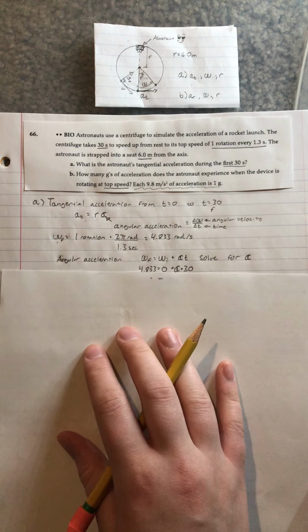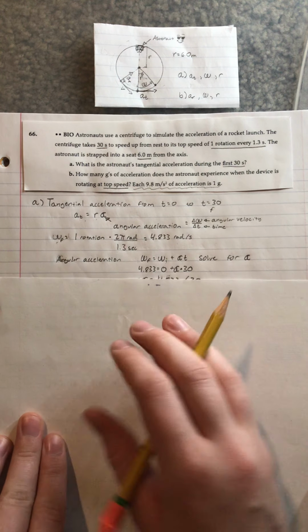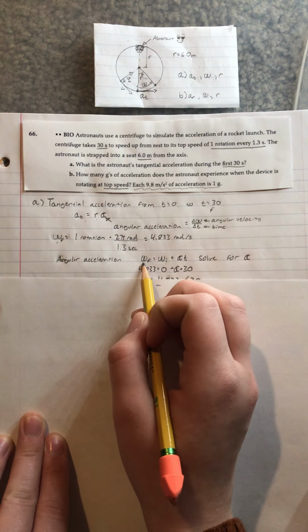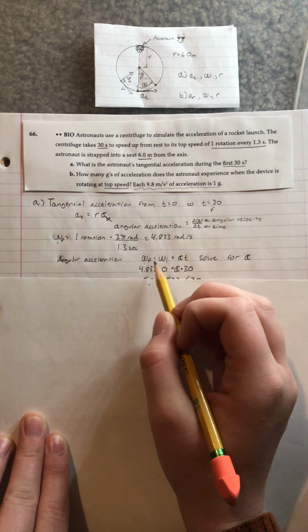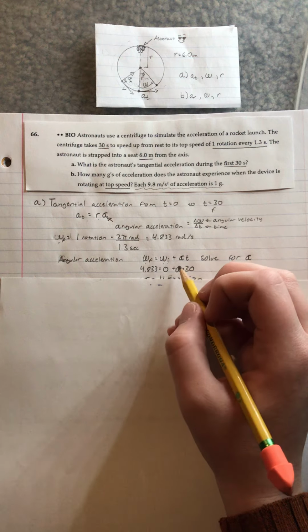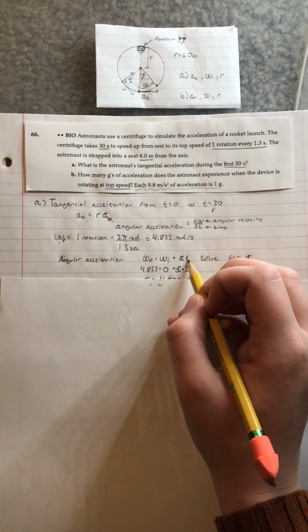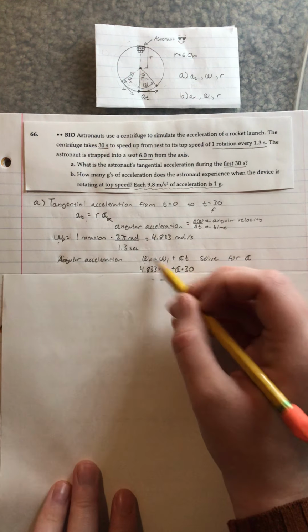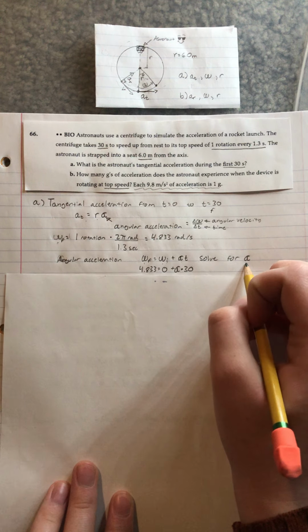Now, angular acceleration can also be found using this equation here. Angular velocity final is equal to angular velocity initial plus angular acceleration times time. And we're just going to rearrange this and solve for angular acceleration.